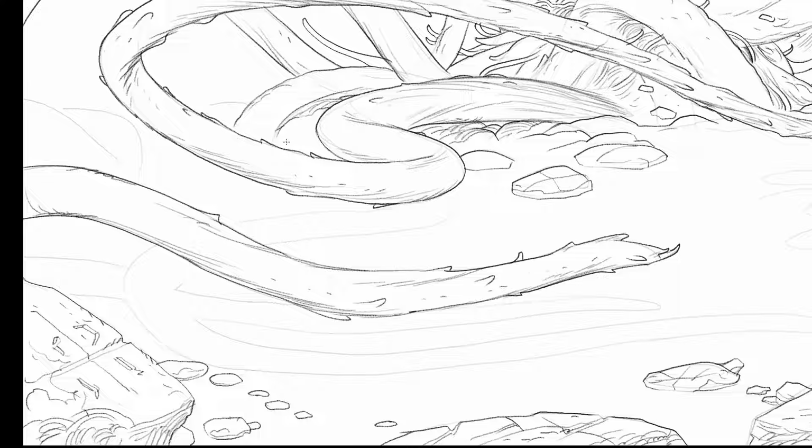So again, I don't know where that tentacle's going. I'm like, where is that going? Maybe I'll just create another sort of crack or something like that, it's going in here. Right, got some sort of rocks here.